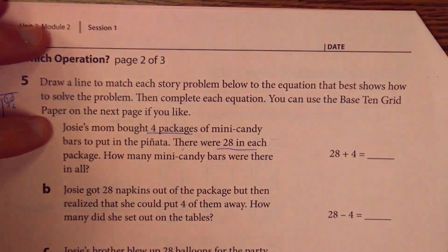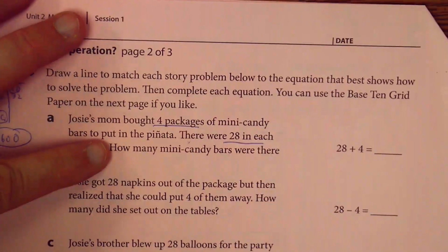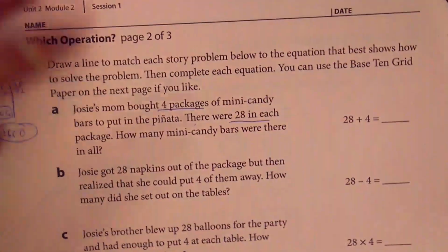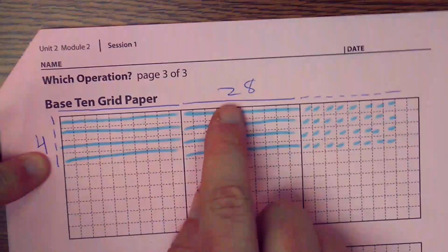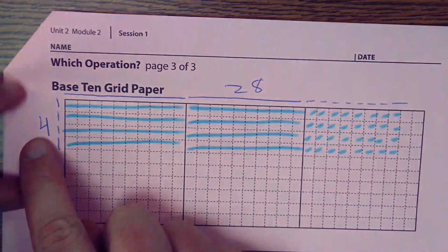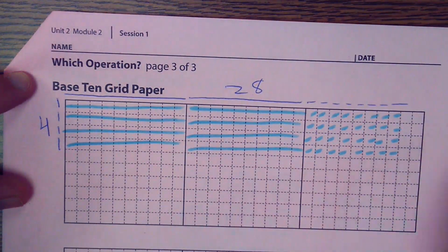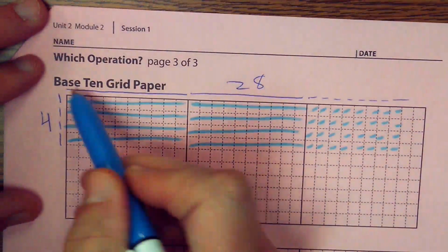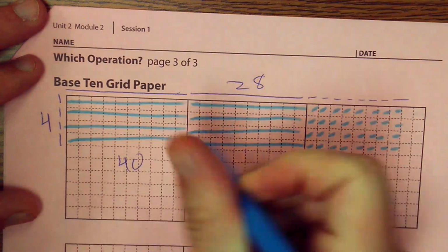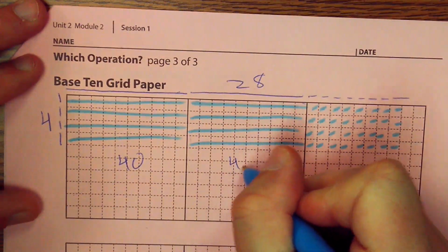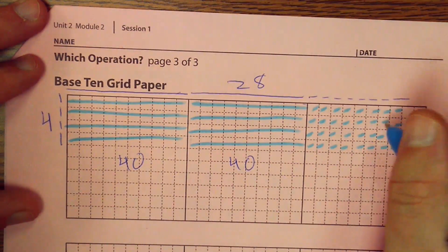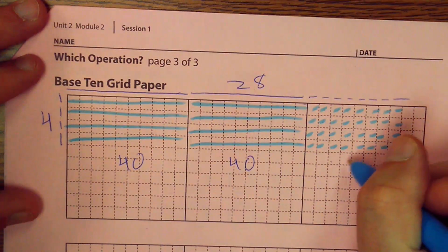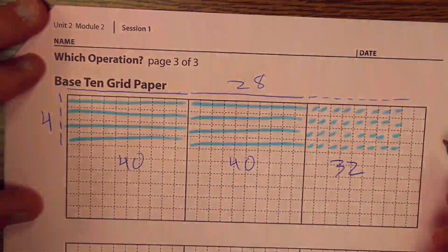And then what was the question? What did it actually ask? By the way, pause this video anytime you need to. How many mini candy bars were there in all? 4 packages, 28 in each. We're going to multiply 4 times 28. Now we did some of the work already. 4 times 10 is 40. 4 times 10 is 40 again. 4 times 8 is 24. It's 8, 16, 24, 32. Excuse me. I need to count better.